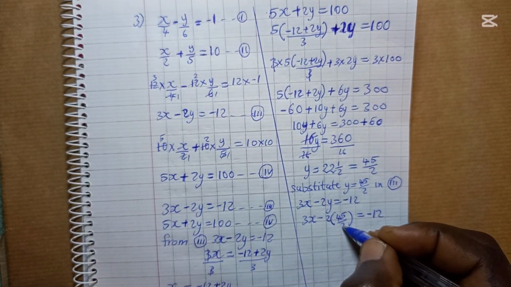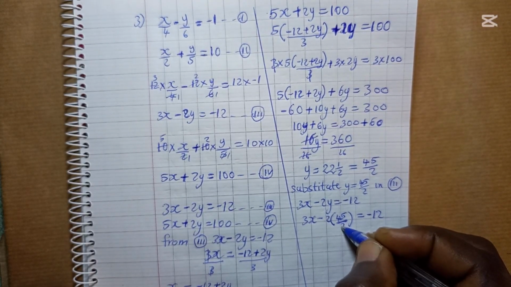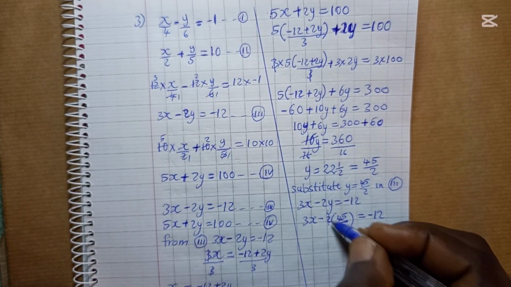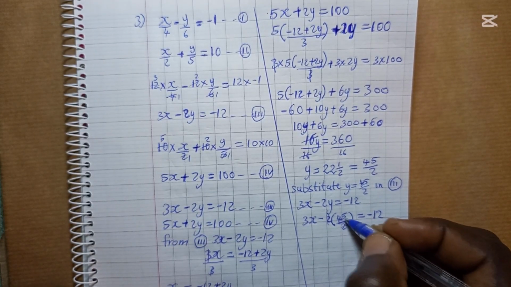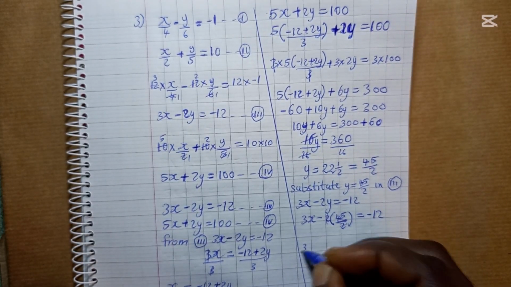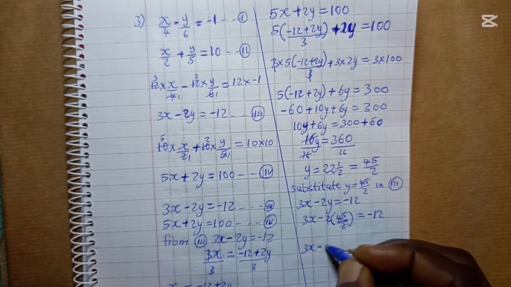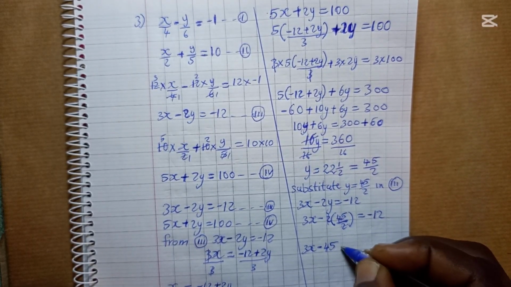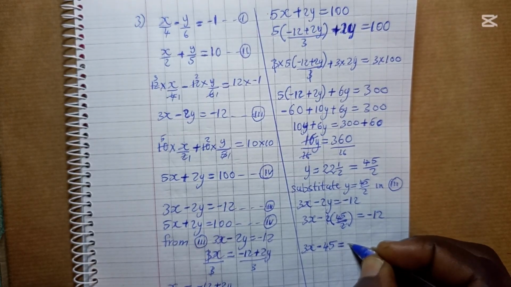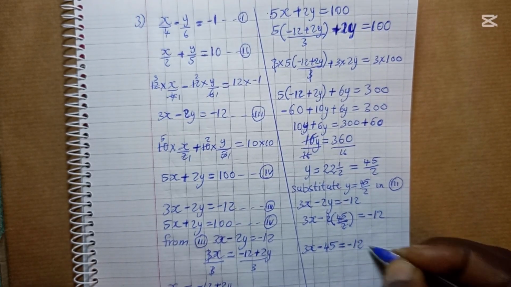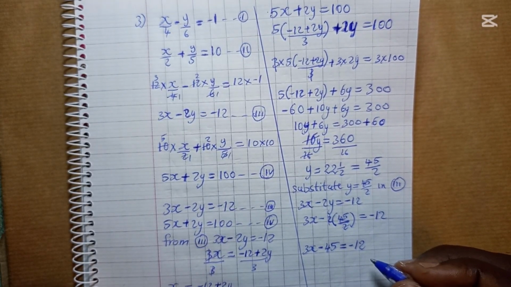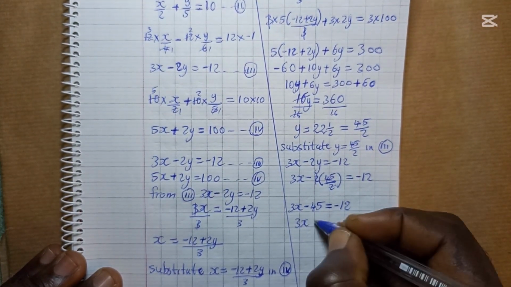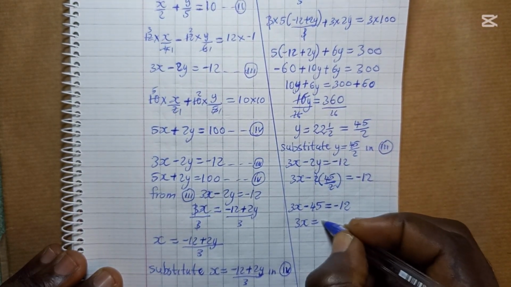From this place, 2 will cancel out 2, so we are left with 45 here. So we have 3x minus 45 is equal to minus 12. So 3x is equal to minus 12.